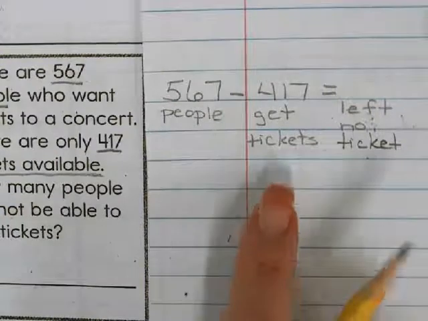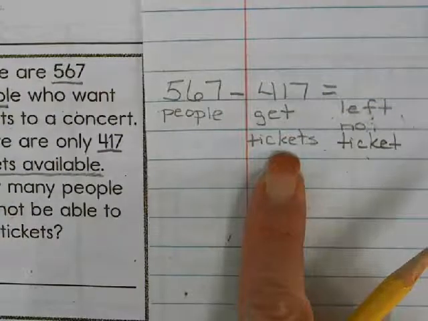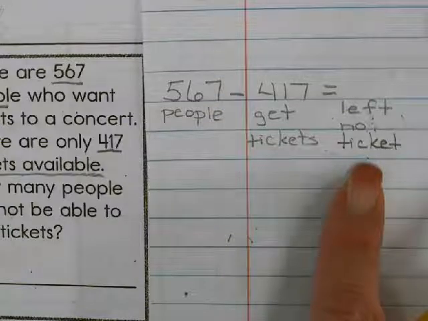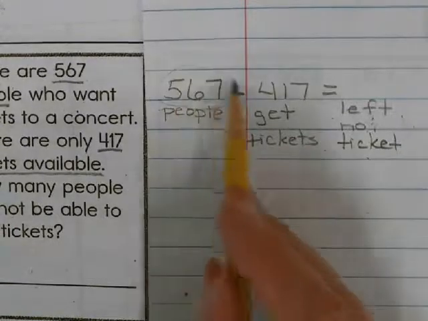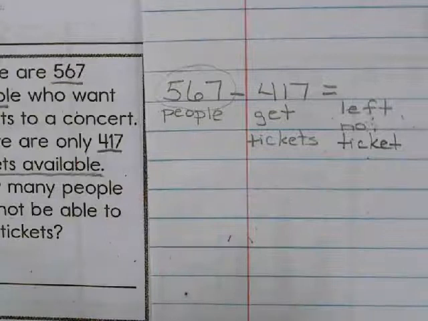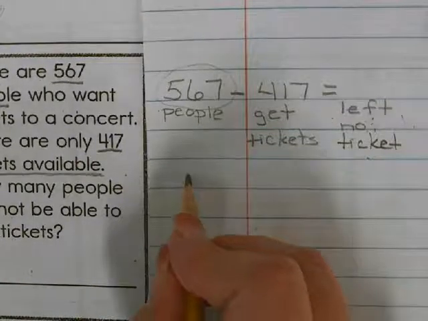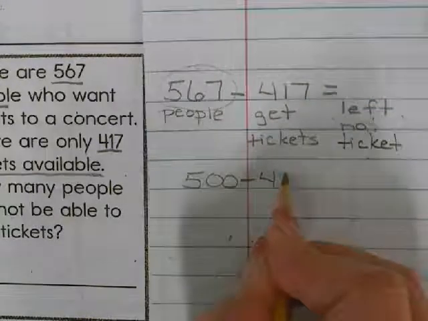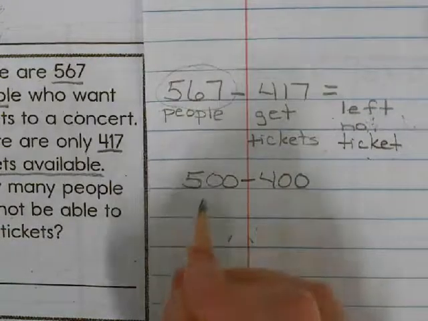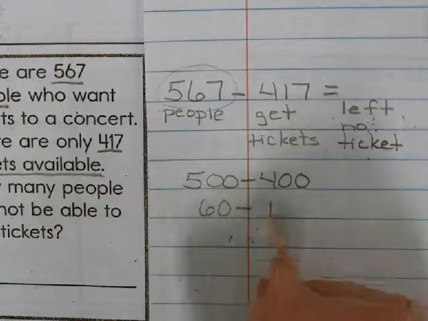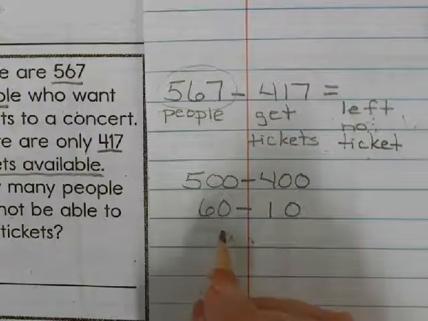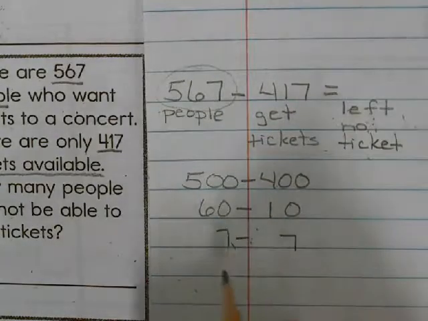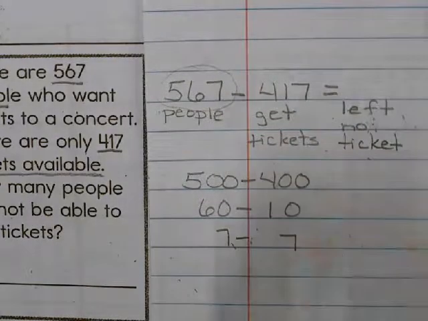So, I have part of the people that are going to get tickets, and part of the people that aren't going to get tickets. But these are all the people that want tickets. So if I subtract 567 minus 400, take the 60 and subtract 10, and take my 7 and subtract 7, then I've taken apart each place value.